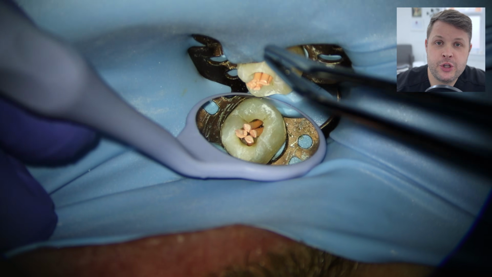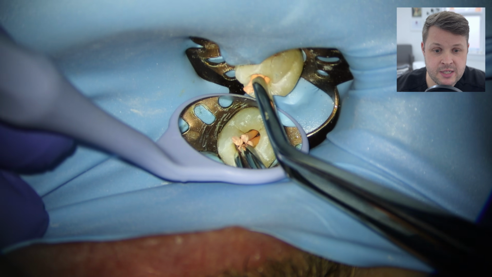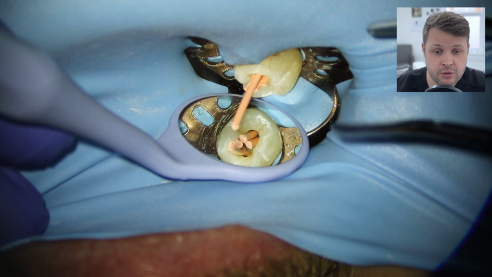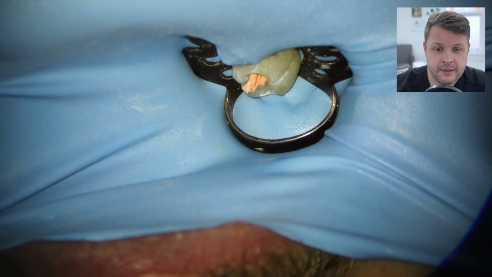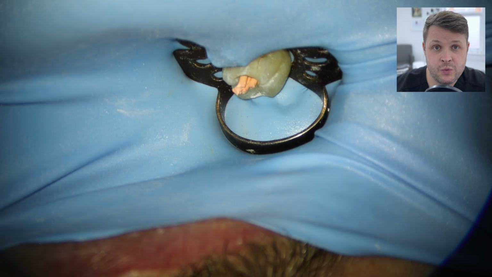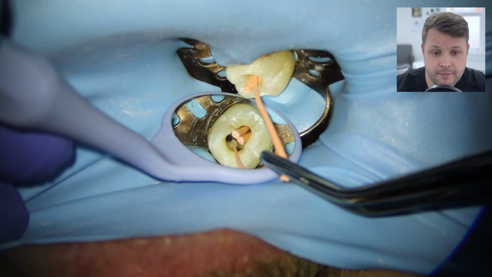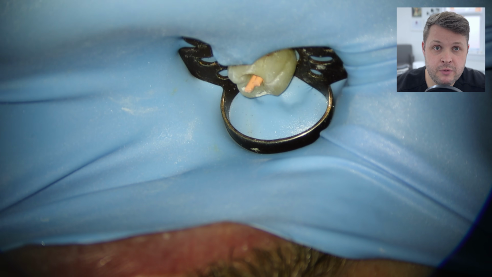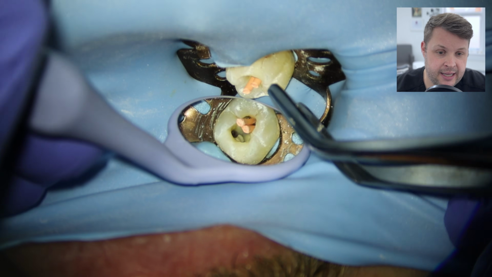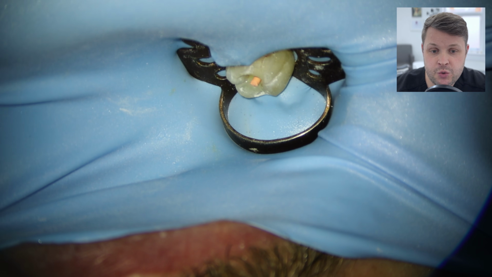And then we're ready for the obturation. And again, this is essentially what the video is about, my obturation protocol. Basically what I need to do now is disinfect these GP points. So I am going to remove these GP points, and then put them in a GP disinfector. You can use whatever you like.